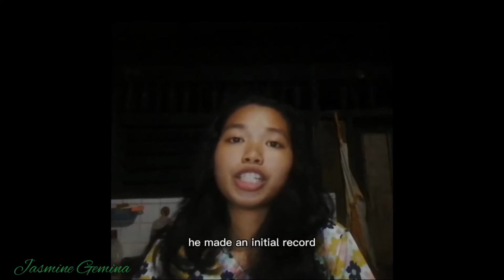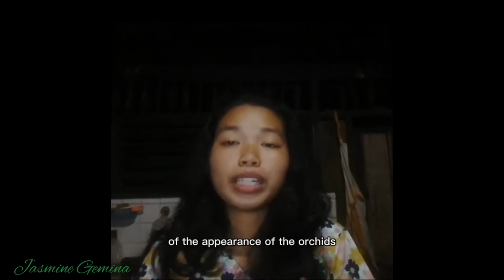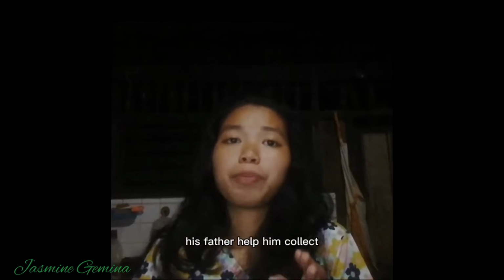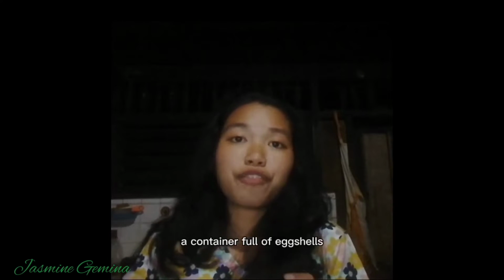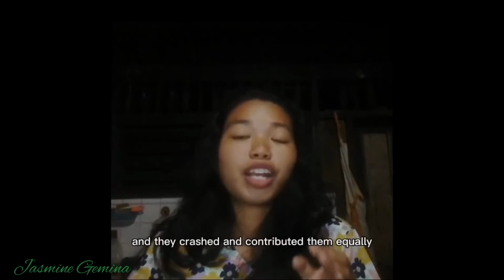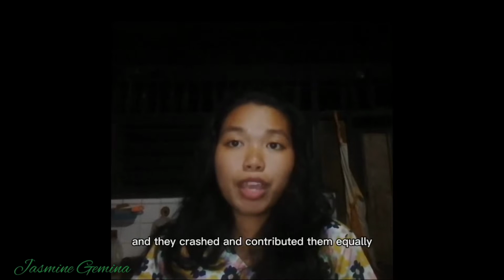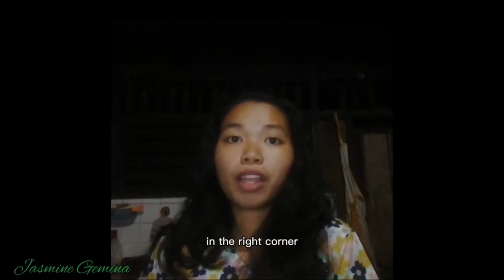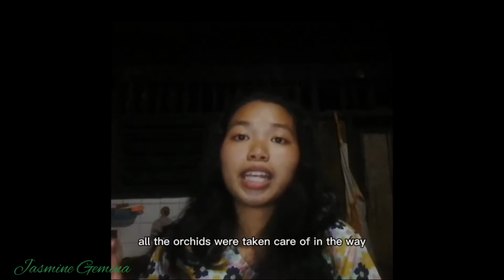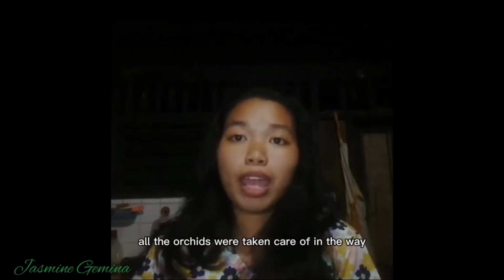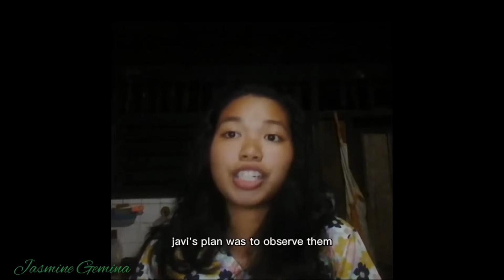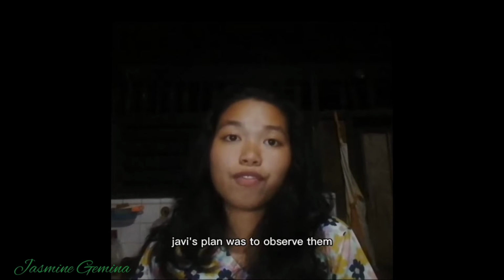He made an initial record of the appearance of the orchids' leaves in his logbook. His father helped him collect a container full of eggshells, and they crushed and distributed them equally among the 5 pots in the right corner. All the orchids were taken care of in the same way for the next 45 days. Jovi's plan was to observe them every 5 days.